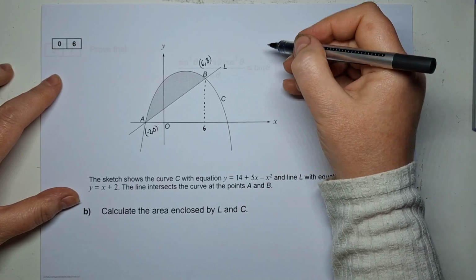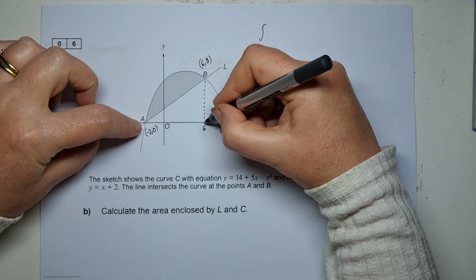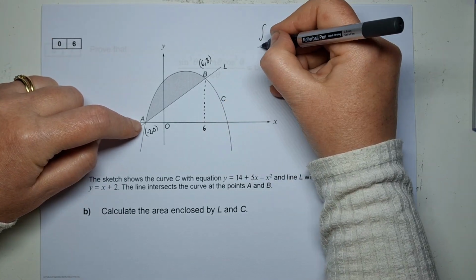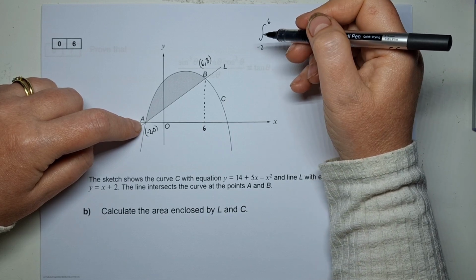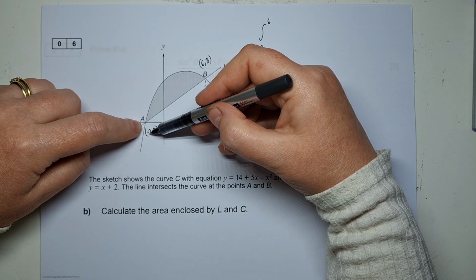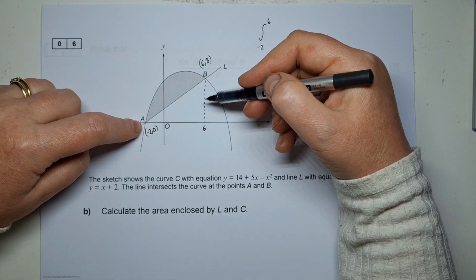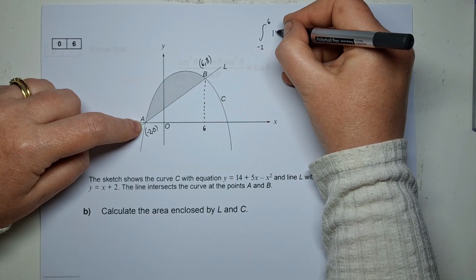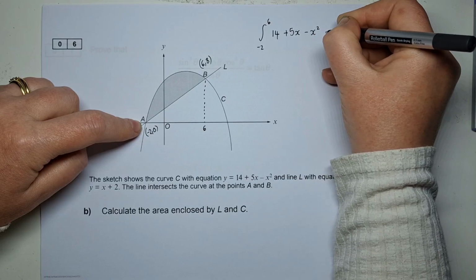We're integrating the curve from -2 across to +6. Now, that area is not going under the axis, so we don't have to panic about that. Doesn't matter that the limit is -2 up to +6. The whole of the area is above the axis. So we're integrating the equation of our curve.